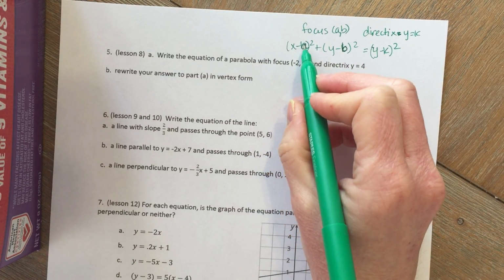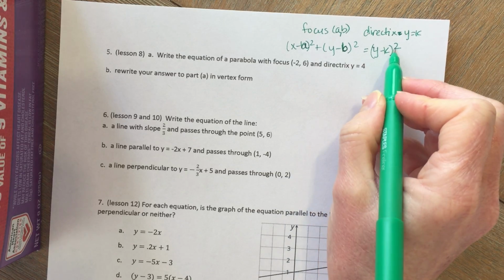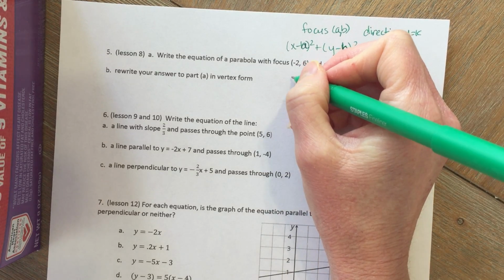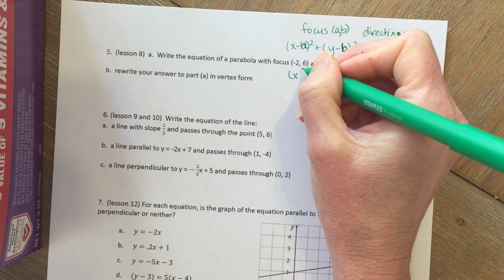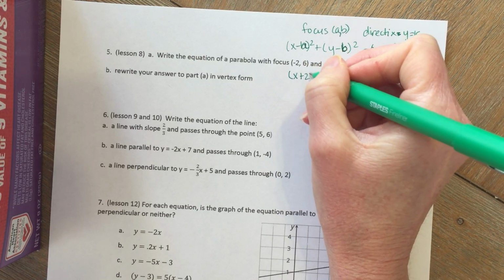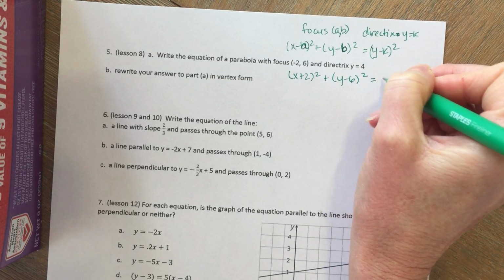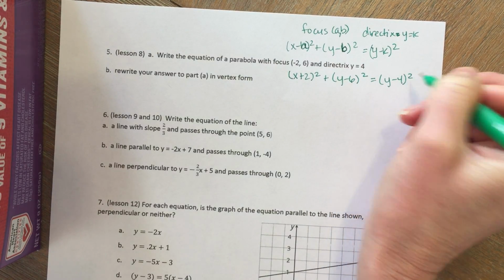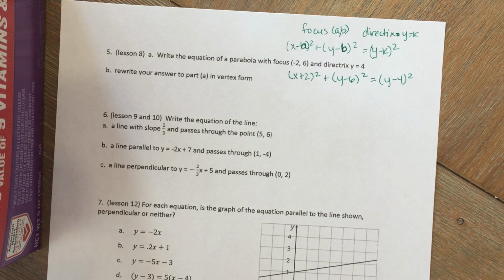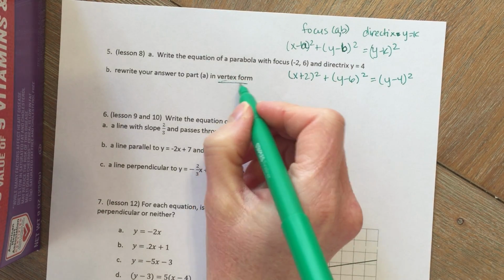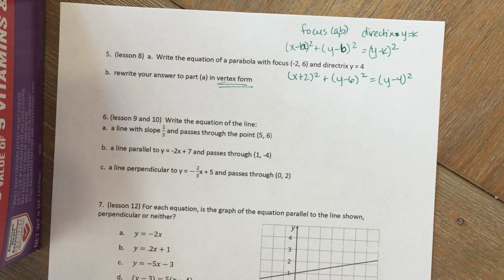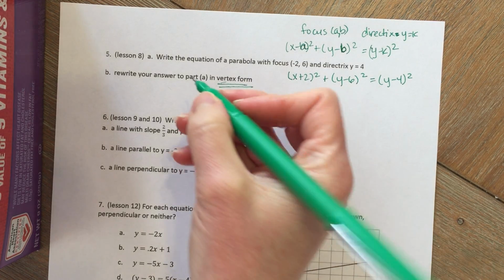So I'm going to plug in my -2 and 6 and plug in my 4, and I'll get the equation of my parabola. So x minus the -2 would be x plus 2 squared plus y minus 6 squared equals y minus 4 squared. That is an equation of a parabola. What that is, though, is not a very useful equation. We a lot of times think of the vertex form of the parabola as a much more user-friendly equation because I can graph easily from it.